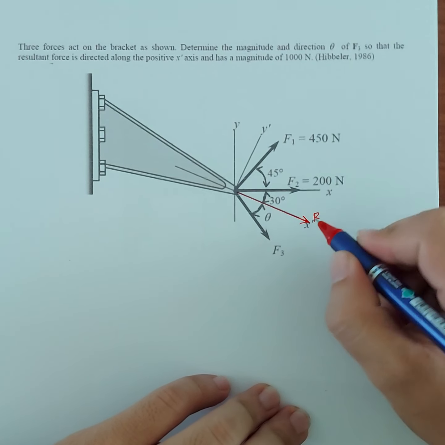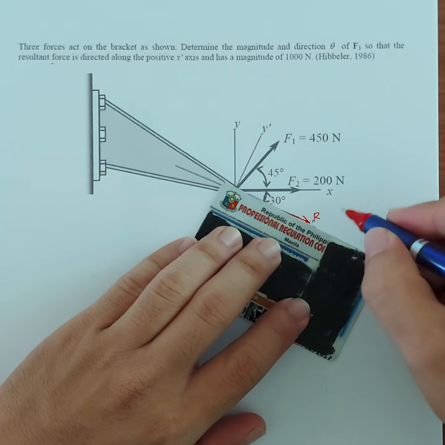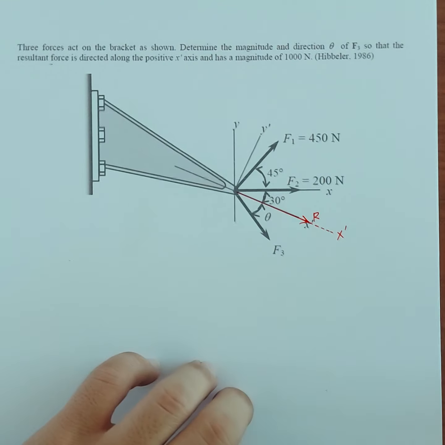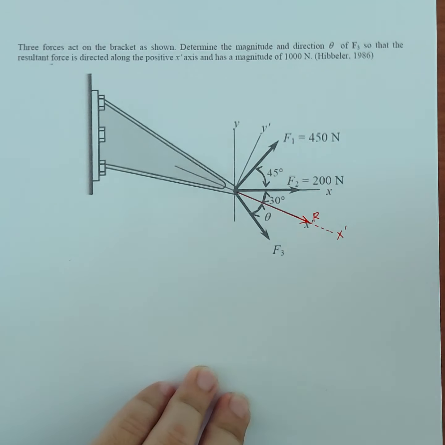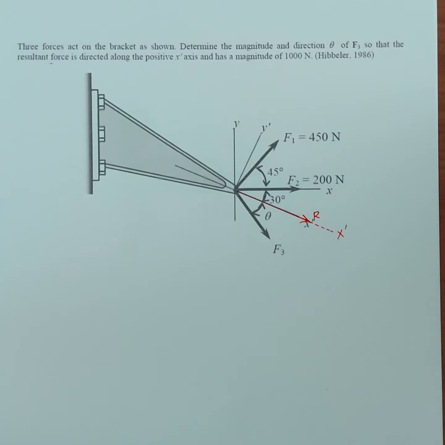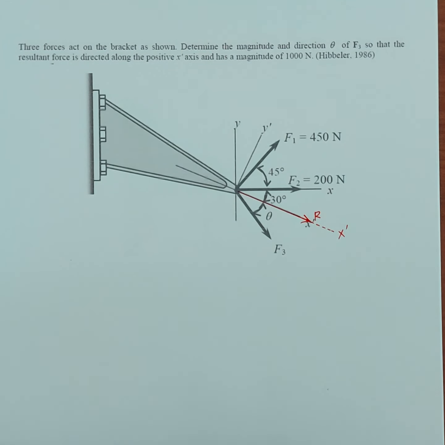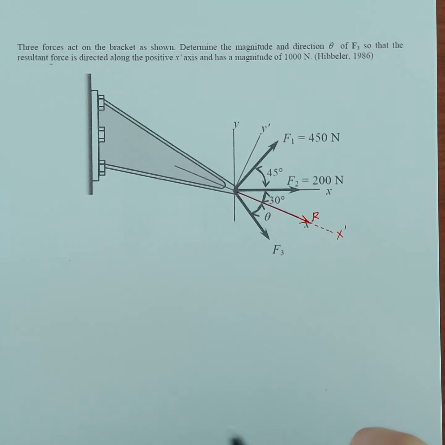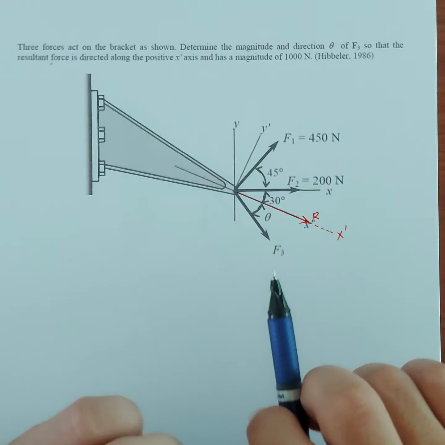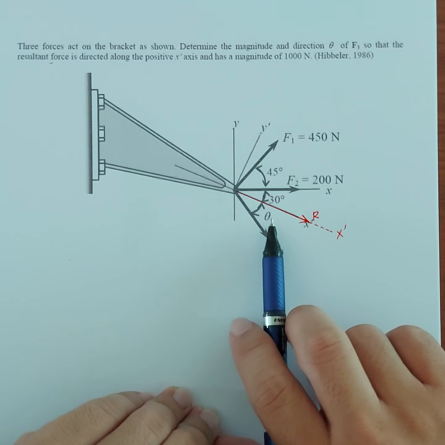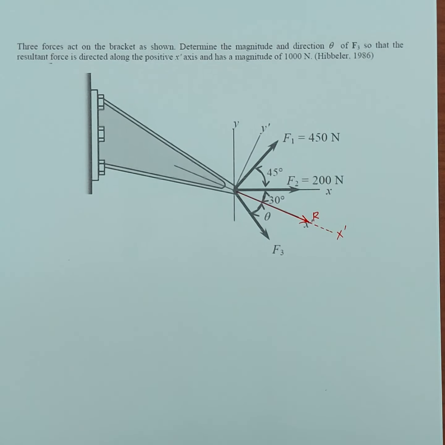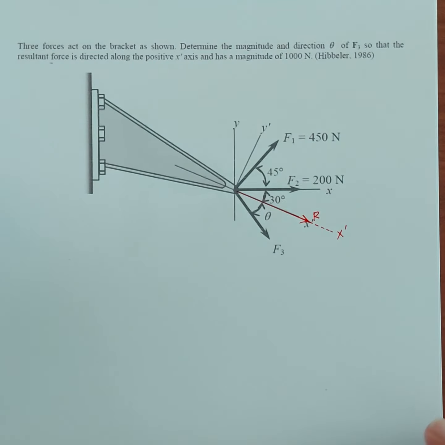Okay? Ito yung x na cover naman. This is x prime. Ba't ko na cover? So this is x prime axis. Okay, so solve natin. So how do you solve this one? Given yung ating resultant force, given din yung kanyang direction, ang hanapin natin, if that is the resultant force and its direction, what would be the value of F3 and its direction from the positive x prime axis?